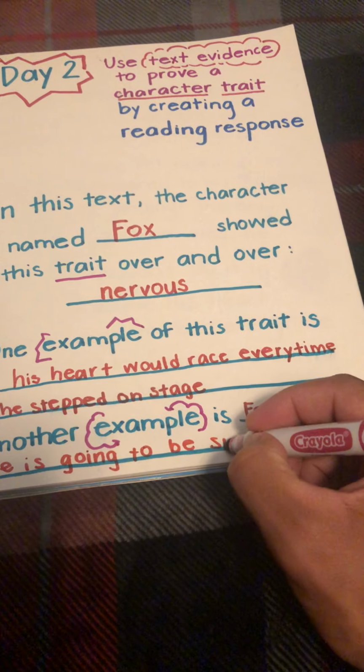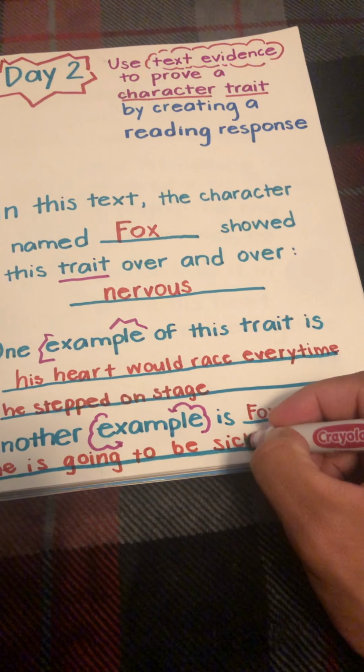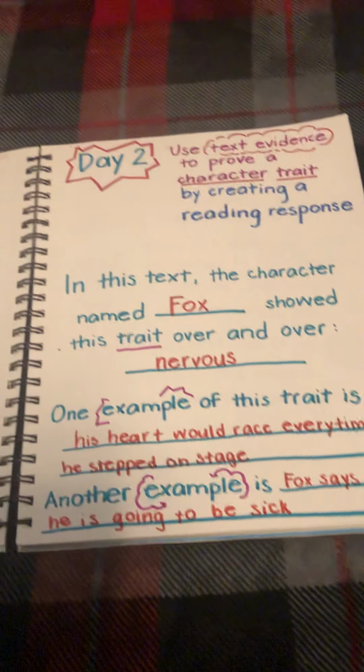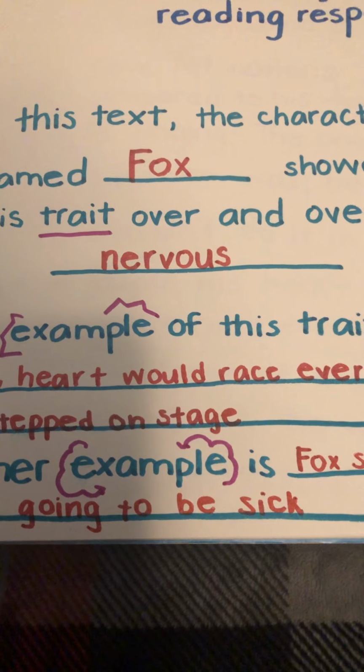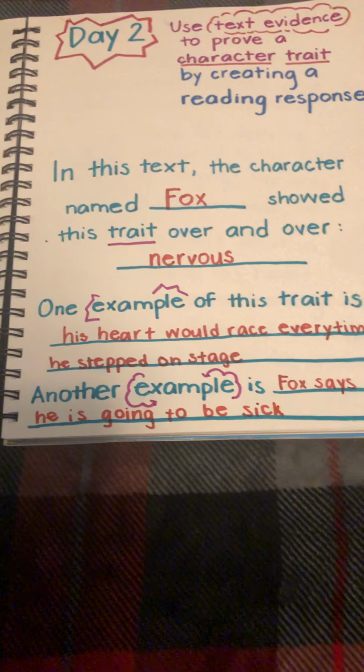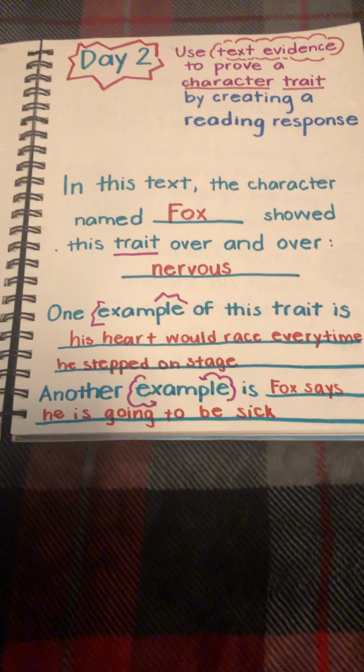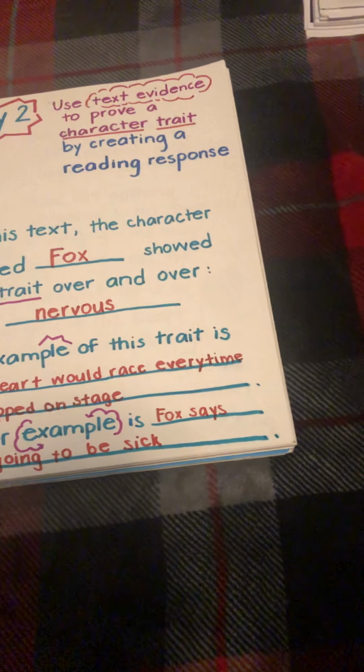So now I've given my character, I've described his trait, nervous, and I've also provided examples of why my character is nervous.